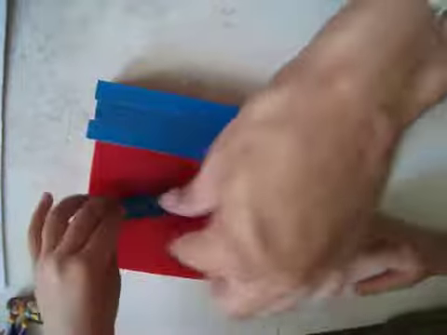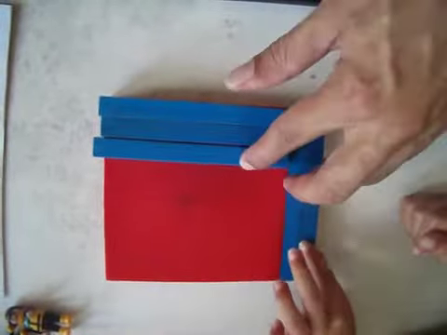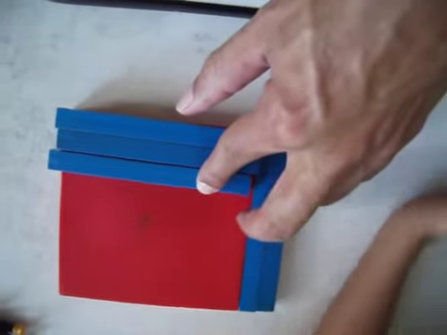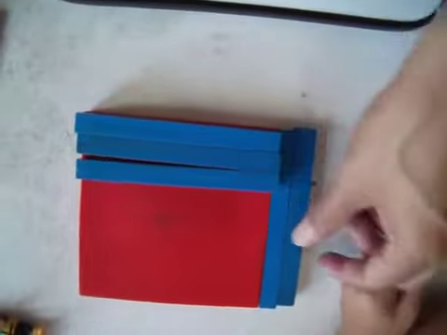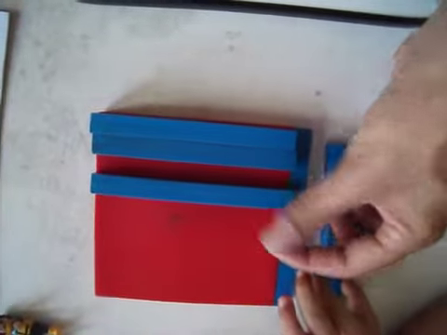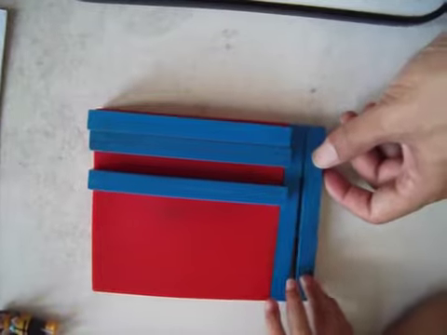Take away 1. Oh wait, first you gotta do that. Add 1. Okay, so add 1, take away 1. What's that? If I add 1, I take away 1. How many is that? 3. I have taken away 3, but if I add 1 and I take away 1, what have I actually added? 2. Have I added 2?